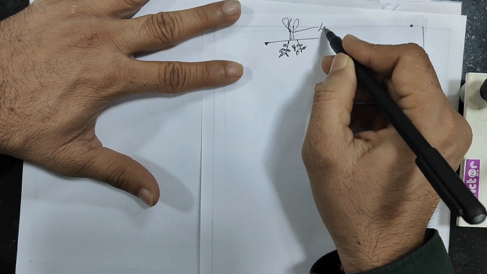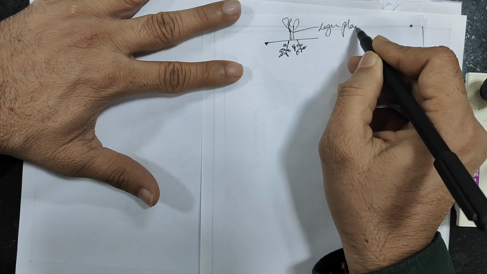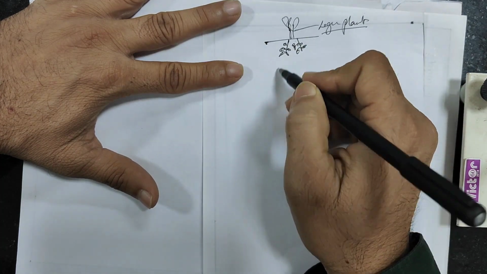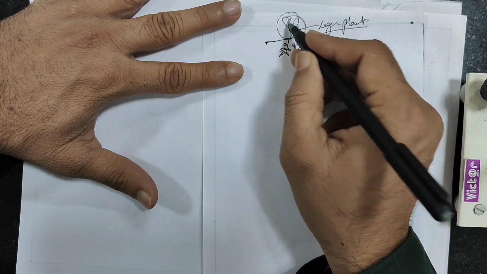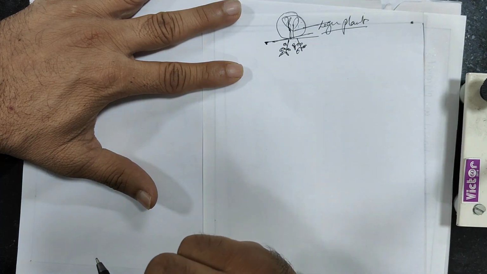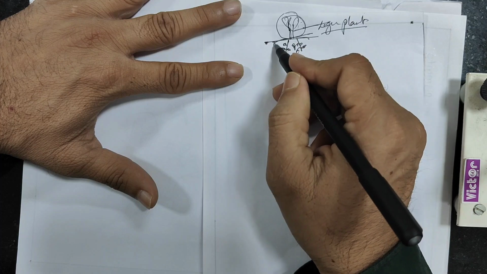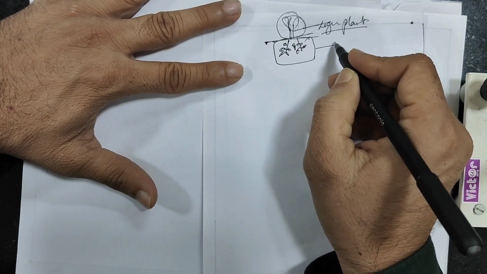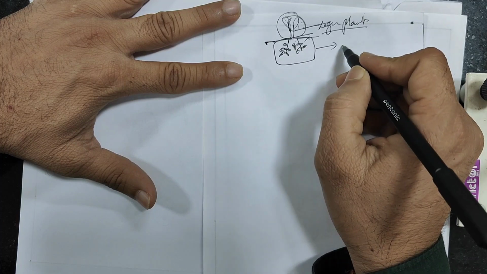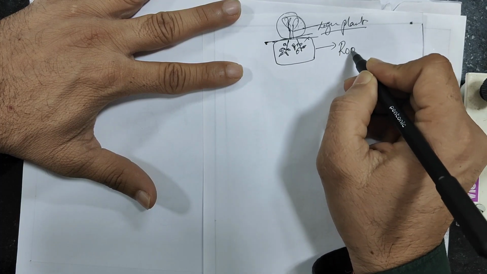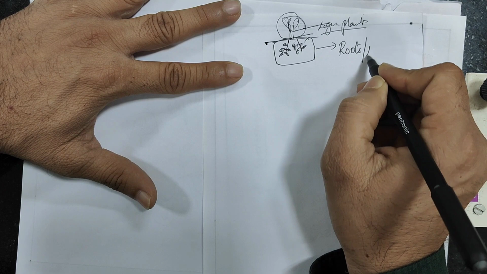This is a leguminous plant. You cut off this plant part, and now we are interested to isolate Rhizobium, so we are only concentrating on roots or root nodules.